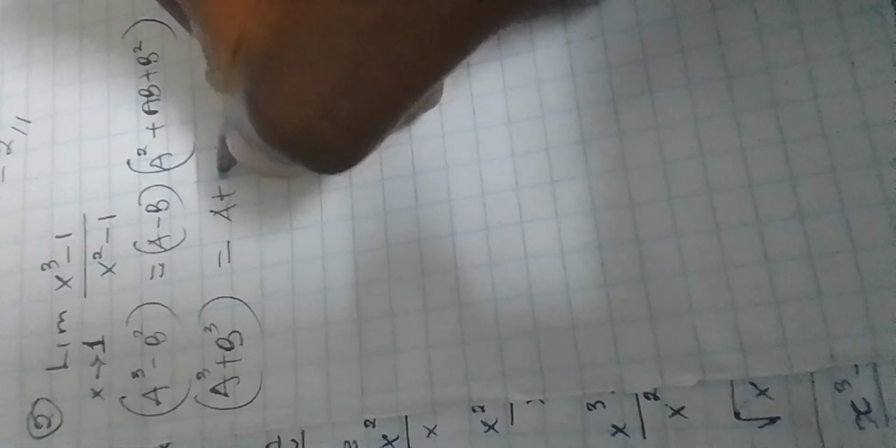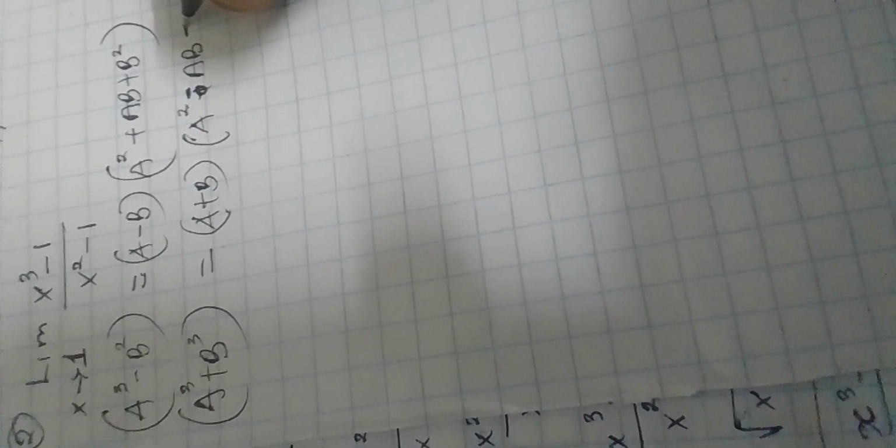Then we have a cubed plus b cubed, which is equal to (a plus b)(a squared minus ab plus b squared). So let's cram these ones so that they help us in the manipulations.